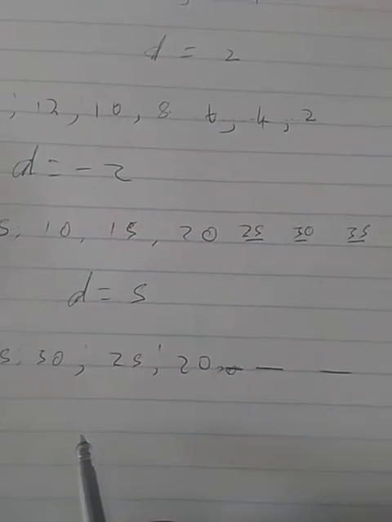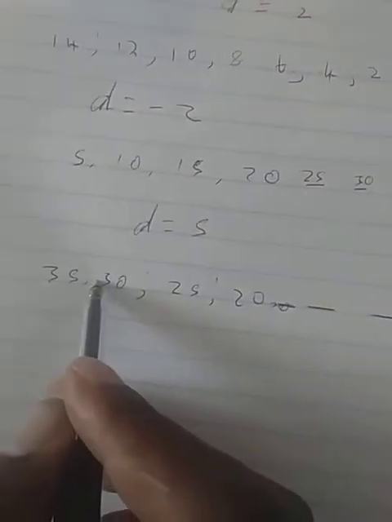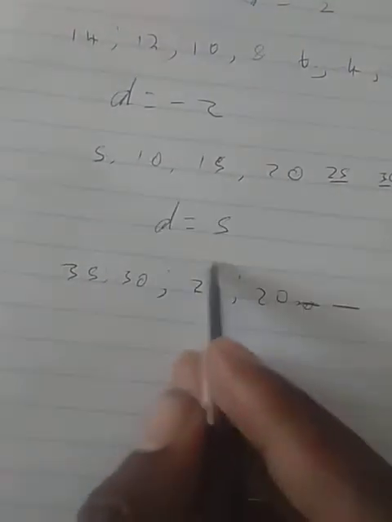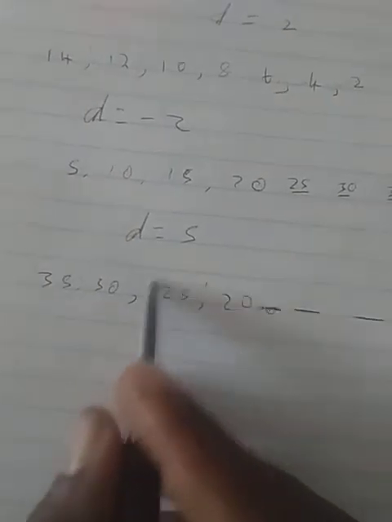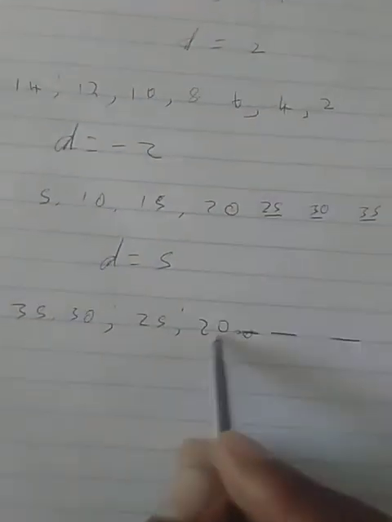Okay, so from 35 to 30, there's a decrease here by 5. From 30 to 25, there's a decrease here by 5. From 25 to 20, there's a decrease by 5, meaning we have to decrease 20 by 5 again.